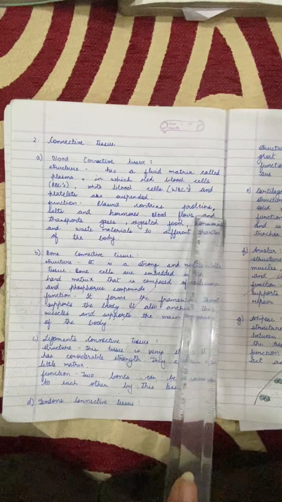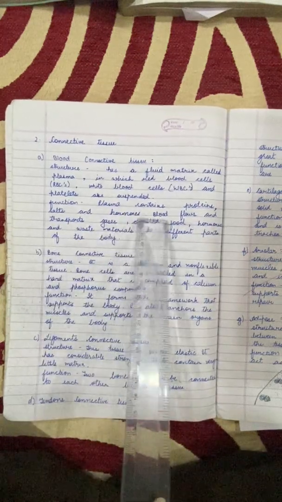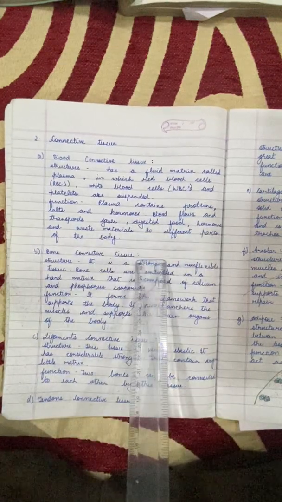Now what is the function? You know that plasma contains proteins, salts and hormones, and blood flows and transports gases, digested food, hormones, and other waste materials to different parts of the body.